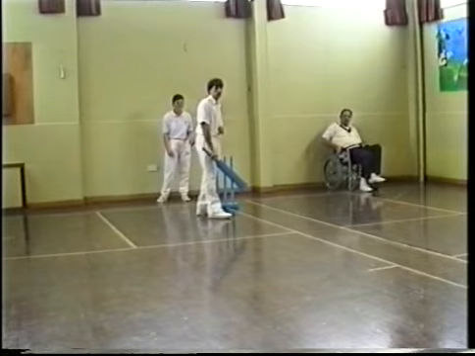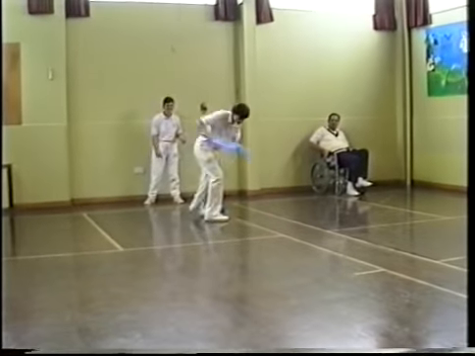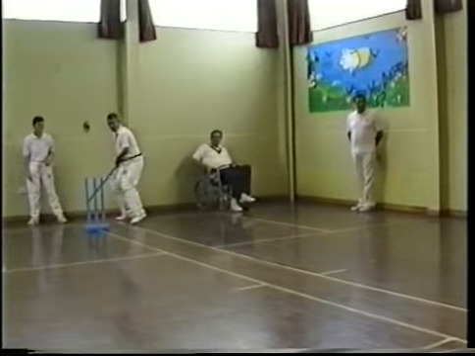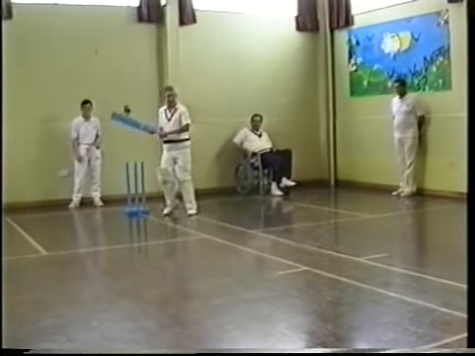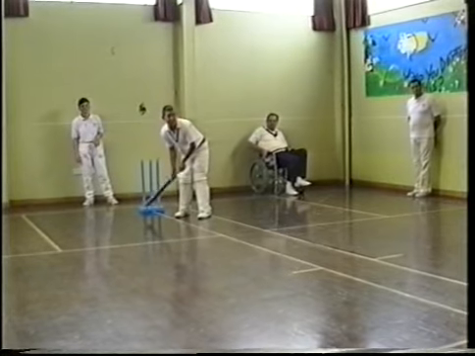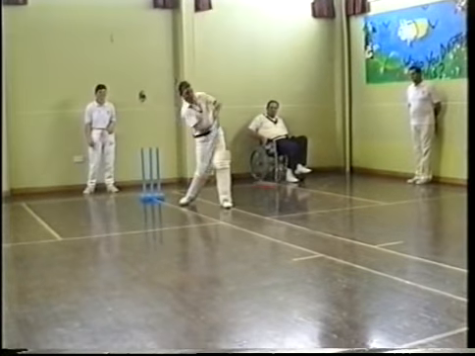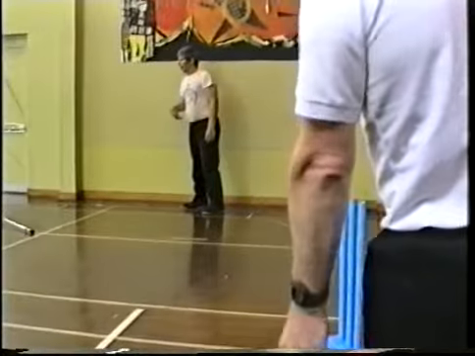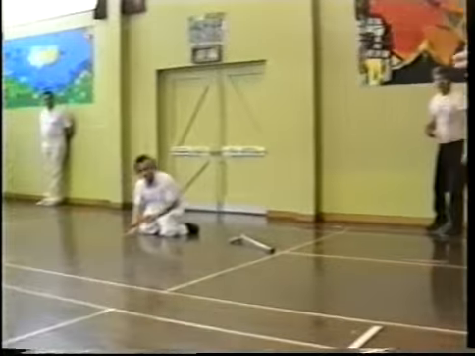This is a game to make the players think that if they hit the ball, they have to run. But if they miss the ball, they don't have to run. Well played, now is the chance of a run out. Good effort, big, never mind. Good shot, good effort.